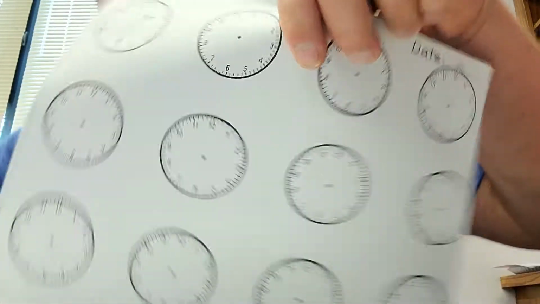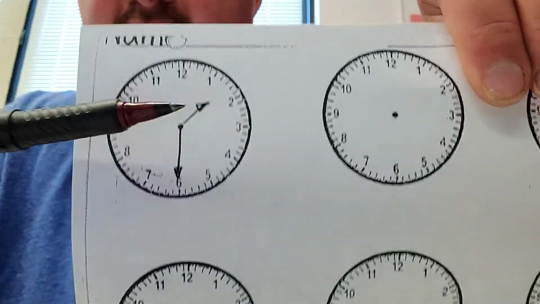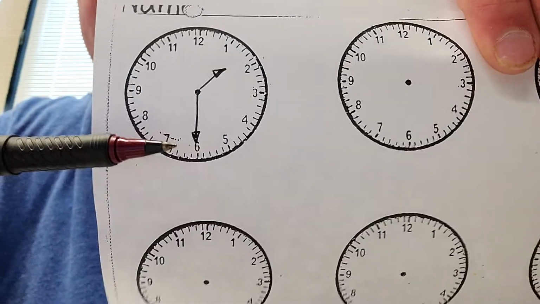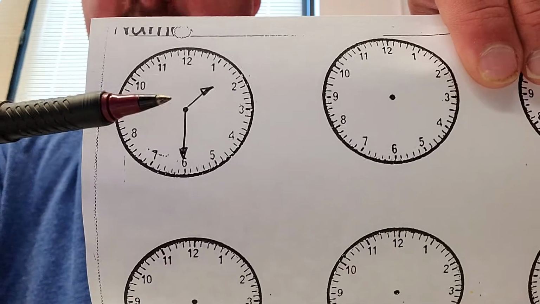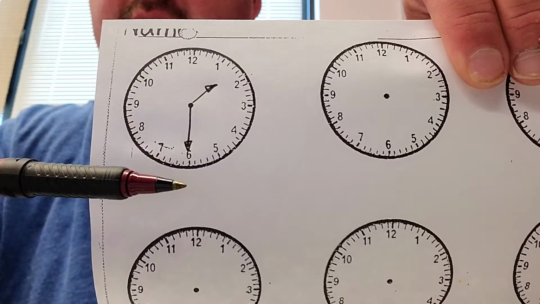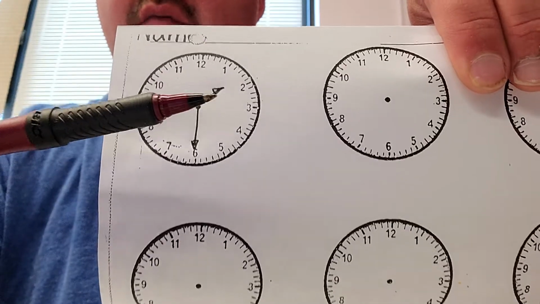So 1:30 p.m. would look like this, or the way the clock looks. The hour hand is between the 1 and the 2. Sometimes you might hear it as half past one, so the hour is half over. So right now it's 1:30 in the afternoon. How do we know it's the afternoon? Because I'm here at work. So right now it's 1:30 p.m.